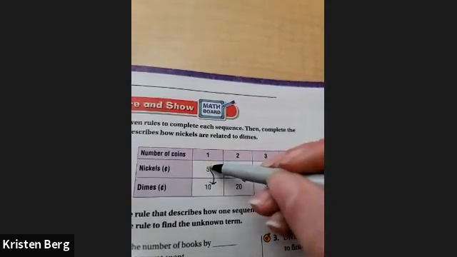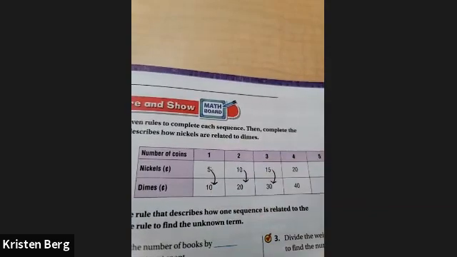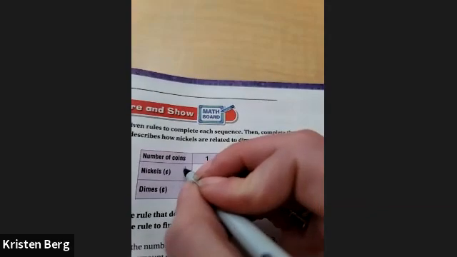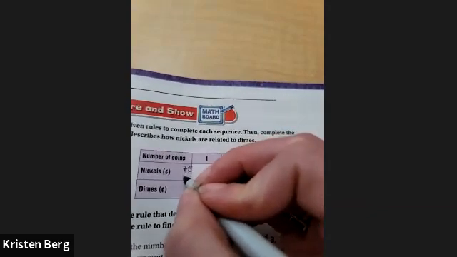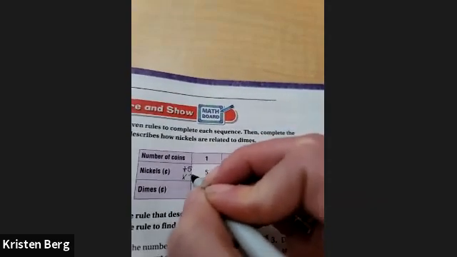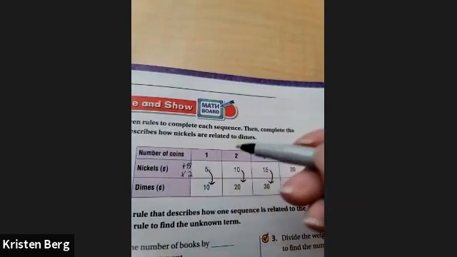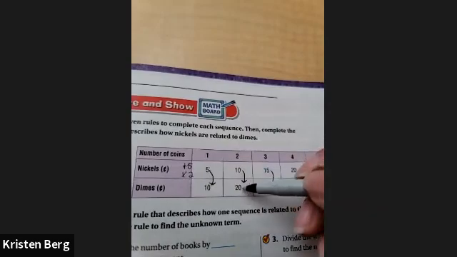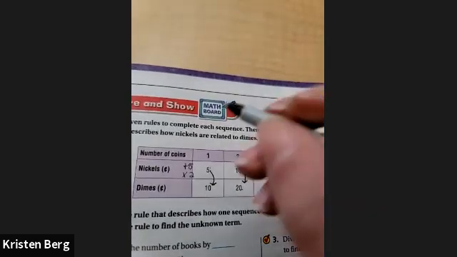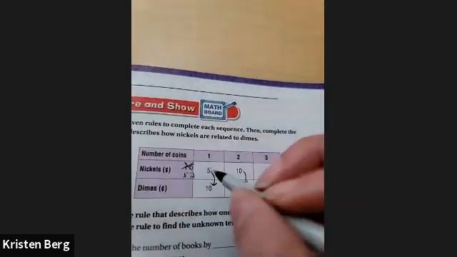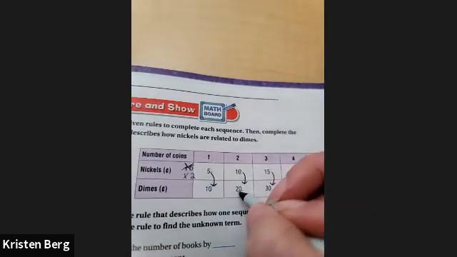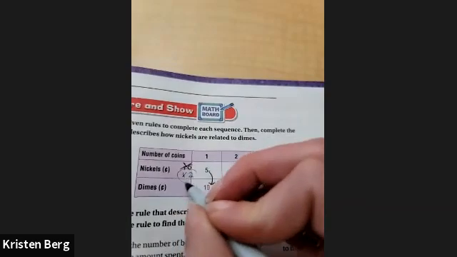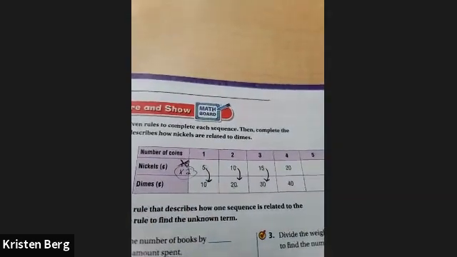What would you do to 5 to get to 10? You could add 5, or you could times by 2. We have to figure out which one it is. If I add 5 to 10, is that going to give me 20? No, it's not, so that's not it. If I did 10 times 2, would it give me 20? Yes. So if you kept on going, each one of these would satisfy the timesing by 2.